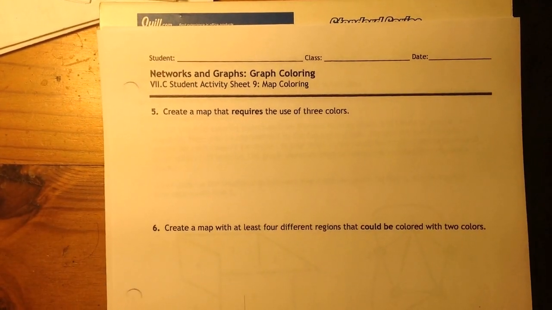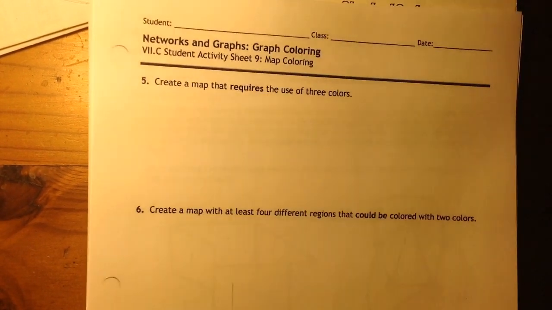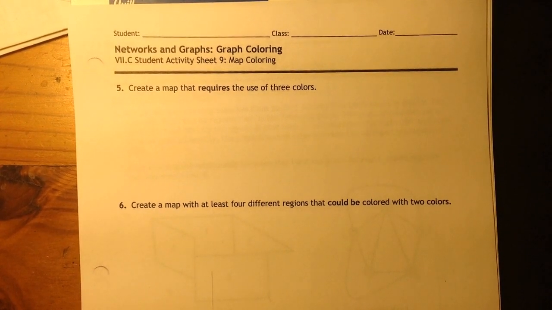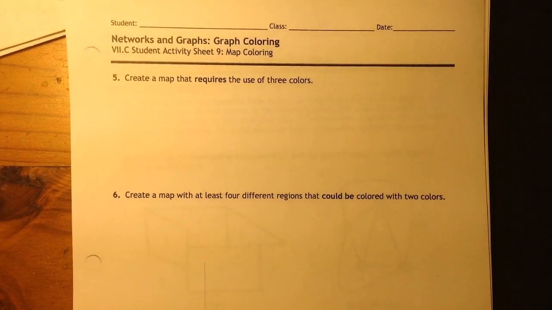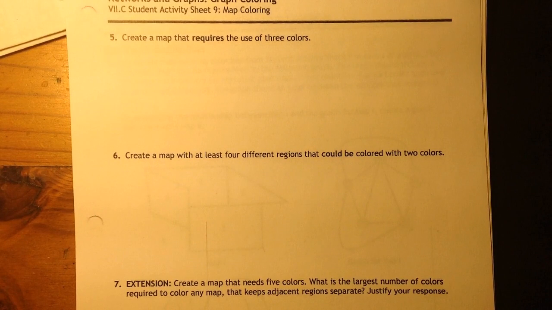So now number 5 and number 6, and I'm going to let you draw something, and for your practice today, I'm going to let you upload your drawings so I can see what you created here. Number 5 says create a map that requires the use of 3 colors. In other words, you have to have 3 colors to do it. Can't get by with 1 color or 2 colors. You've got to use 3 colors. And then number 6 says, create a map with at least 4 different regions that could be colored with 2 colors.